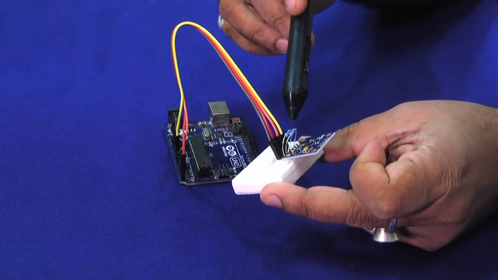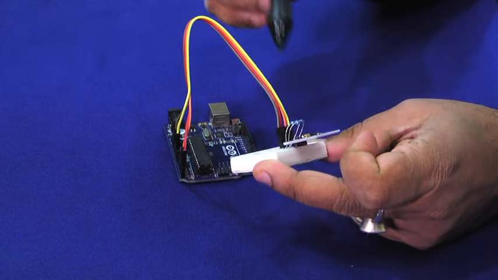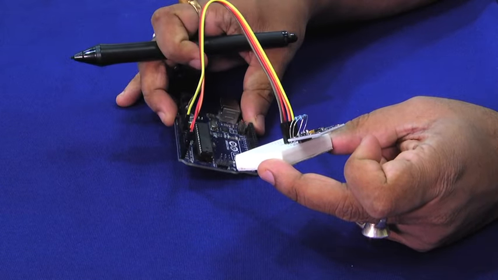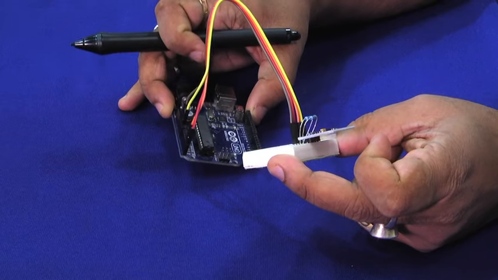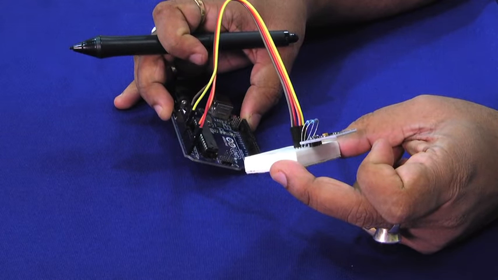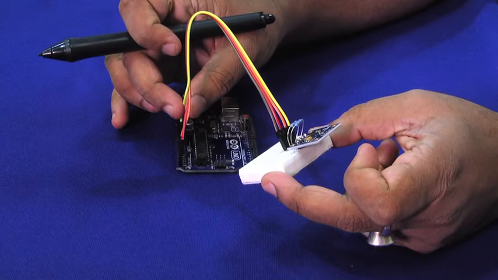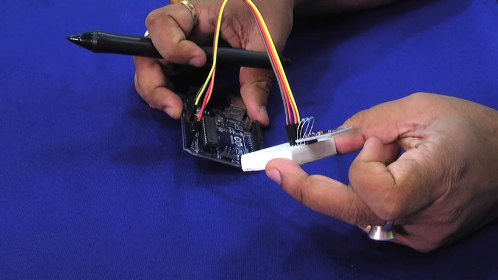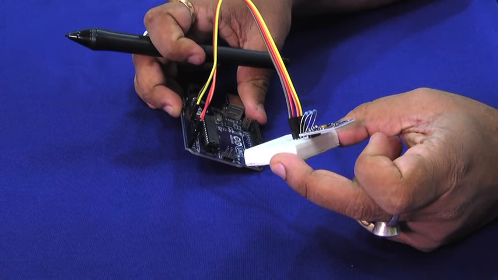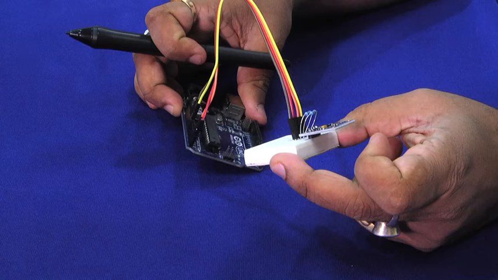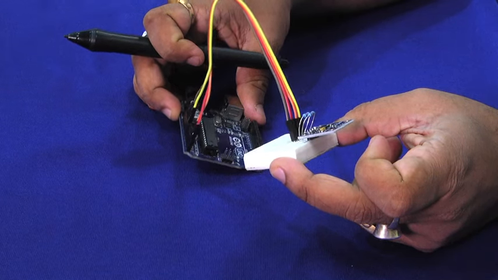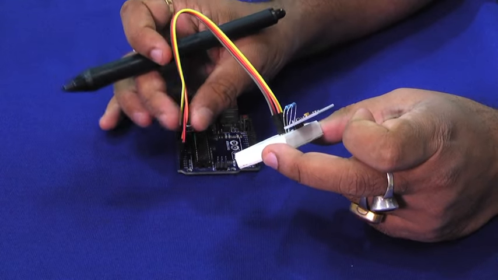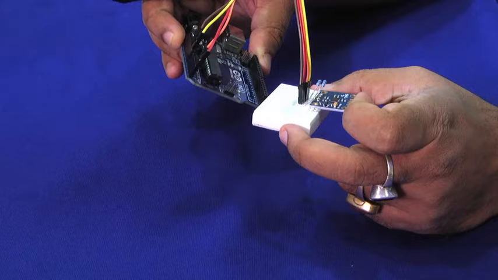You can see these blue colored registers. So, what do these pins correspond to? The blue, the yellow and the gray colored ones are the ones which connect the ground and the VCC. The red and the orange colored ones are the ones which are getting the accelerometer values.